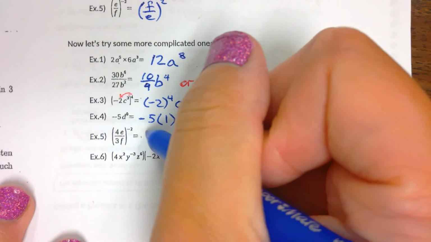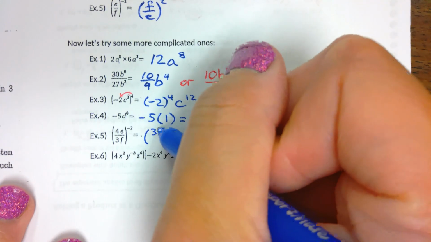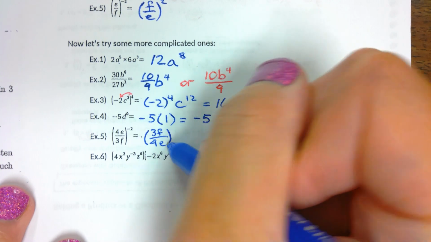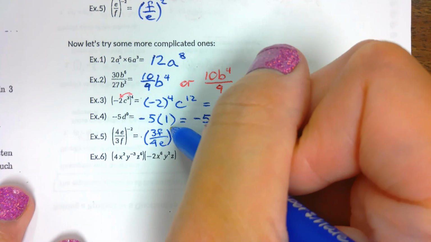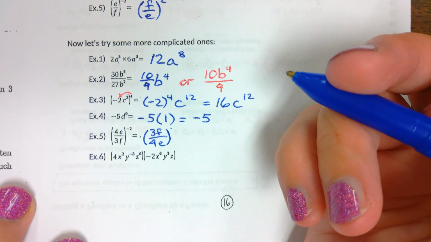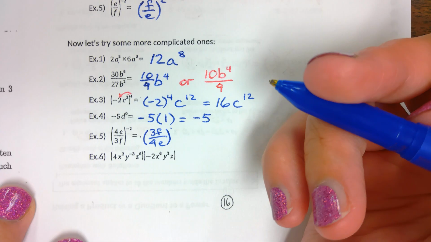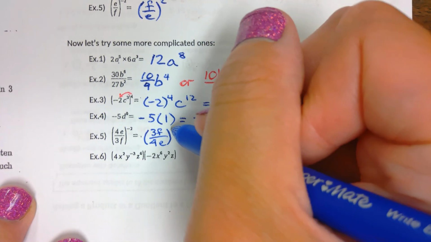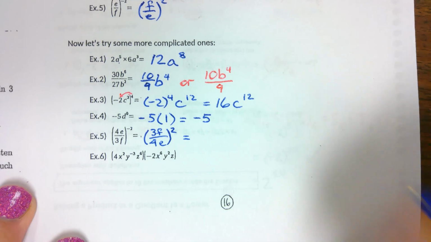Flip it, yeah. So let's flip it first. 3f over 4e. What's my exponent now? Is it negative 2 or positive 2 now? Positive 2 because I flipped it. And now what?